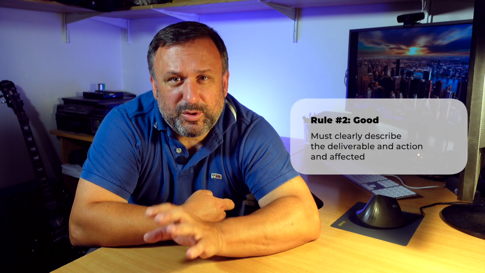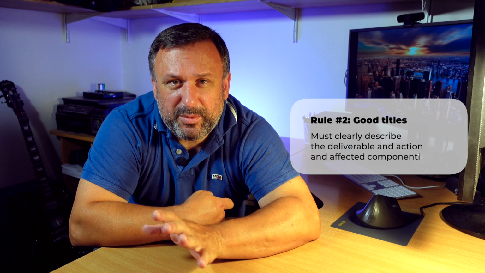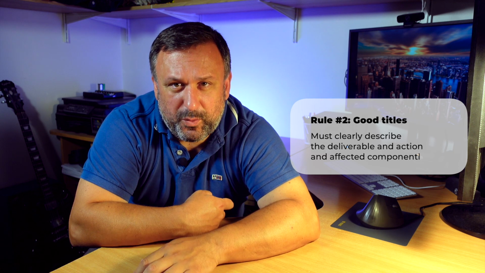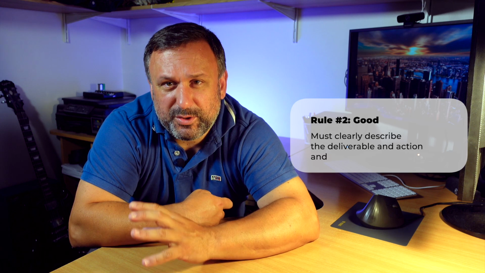Rule number 2. Titles of backlog items should clearly, unambiguously, and concisely describe the deliverable and action performed, including identification of the affected component or service. It should be easy for everyone to get a high-level understanding of what is the subject of the delivery, what type of work will be done, and what component or service will be affected just based on the title, without the need to display the details of the backlog item.